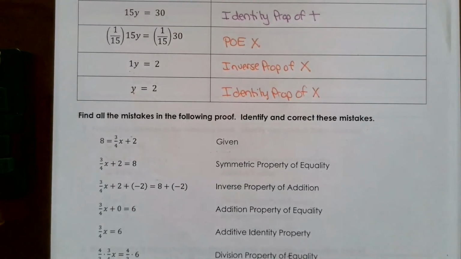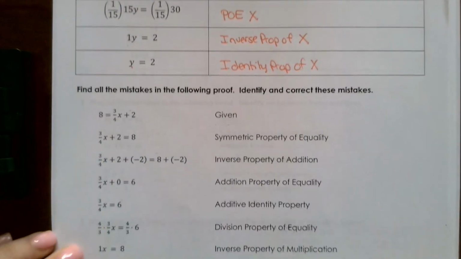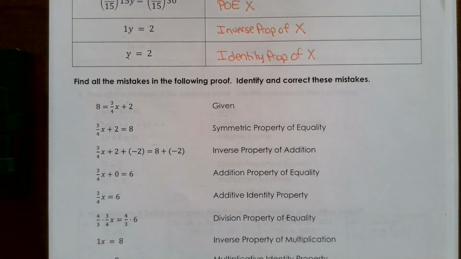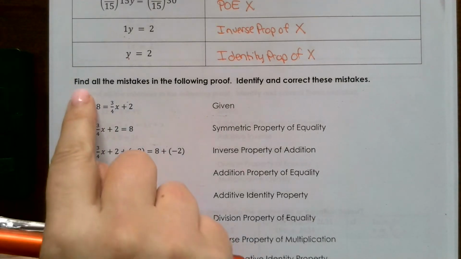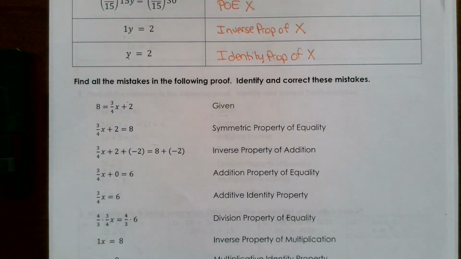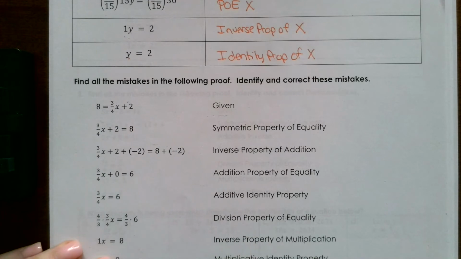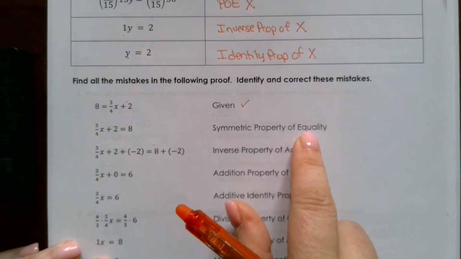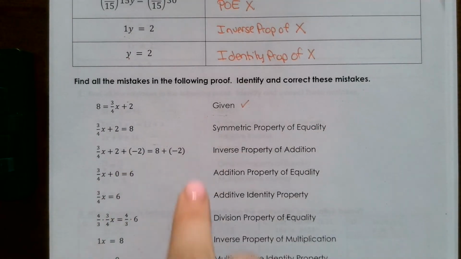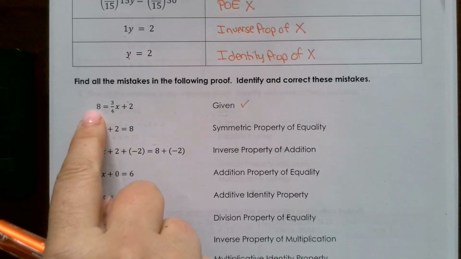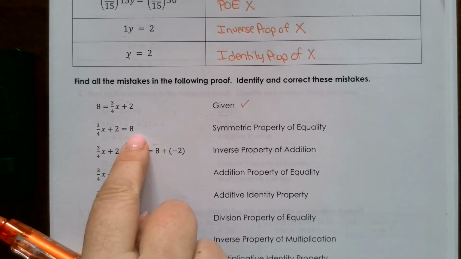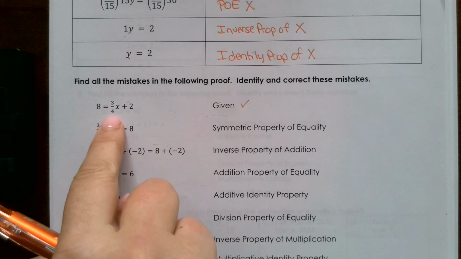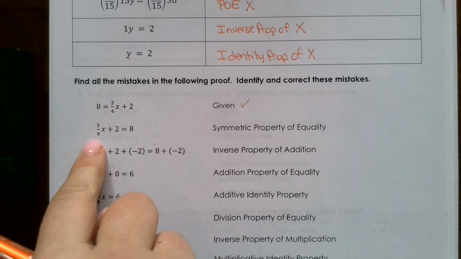Okay, we're going to find all the mistakes in the following proof. We're going to identify and correct the mistakes. So I'm going to find and identify, which is pretty much the same thing. Well, the first step is a given, and I'm going to say check because it was given. Let's see, symmetric property of equality. That says that I'm going to switch the sides, and it does look like I took the 8 from the left to the right, and the 3/4 x plus 2 to the left.